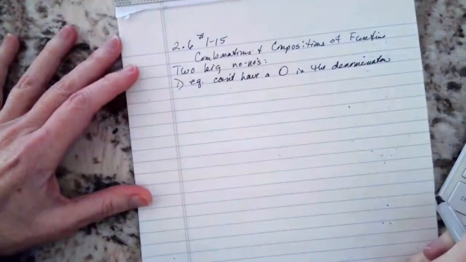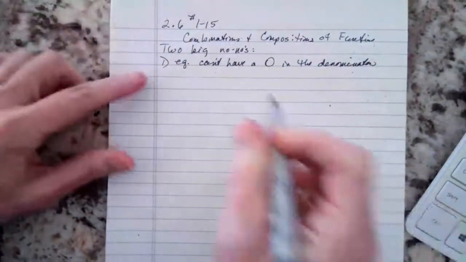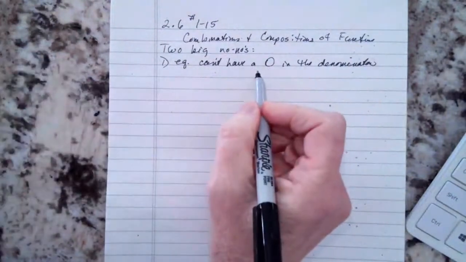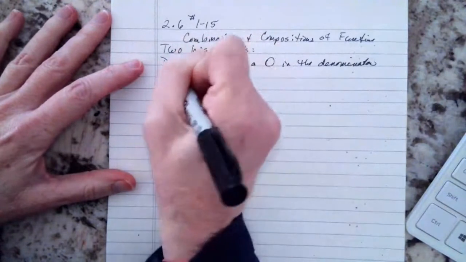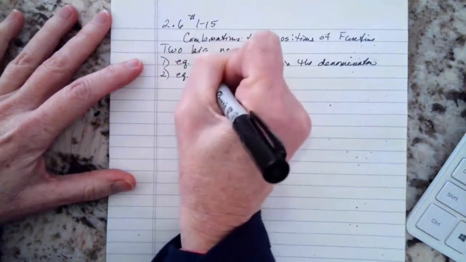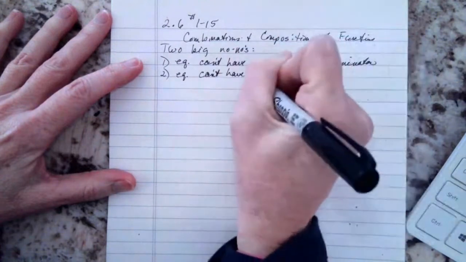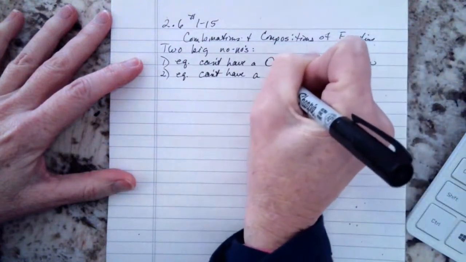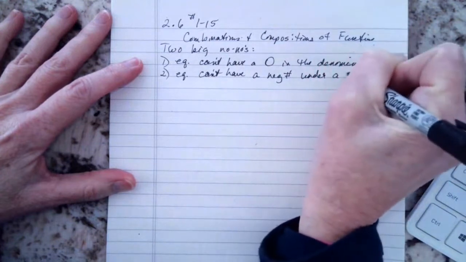We can't divide by 0 in math class, so we won't. So we're going to have to make sure that we don't have a 0 in the denominator. The other thing that we can't have is the equation can't have a negative number under a radical.